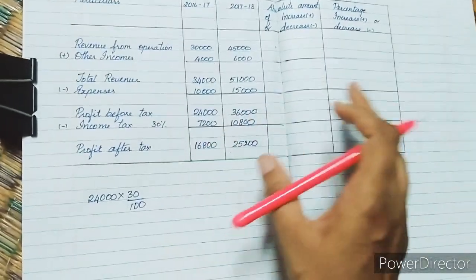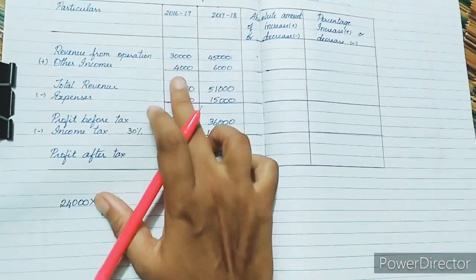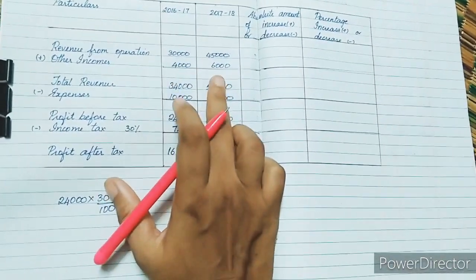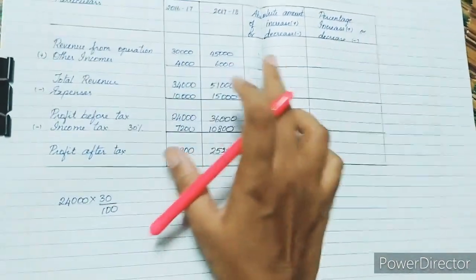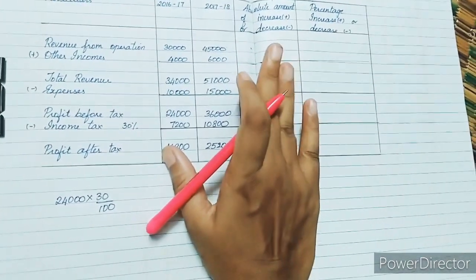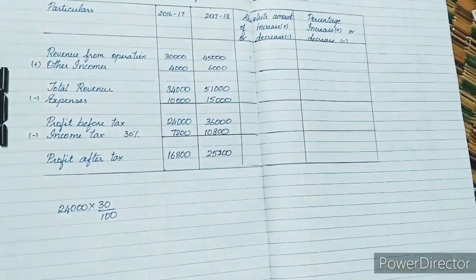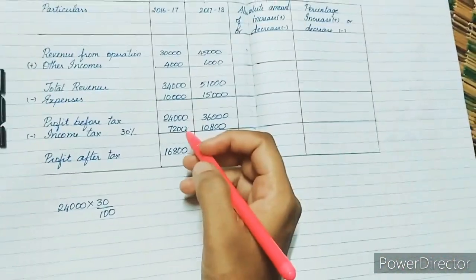Now we are going to start the comparative statement. So we have to compare both the years, that is the base year and the next year, first year and the second year, and write the increase or decrease in the amount. After writing the increase or decrease in the amount, we have to find out the percentage.